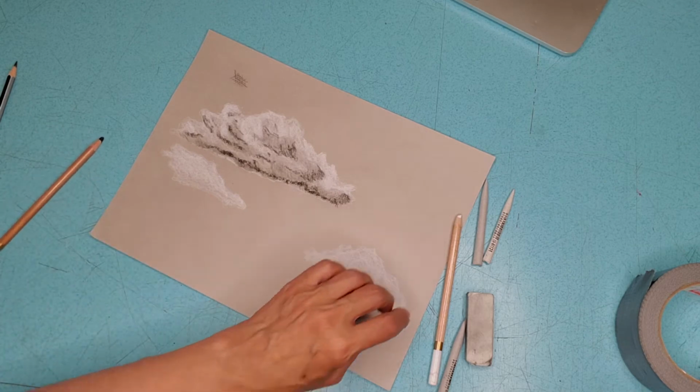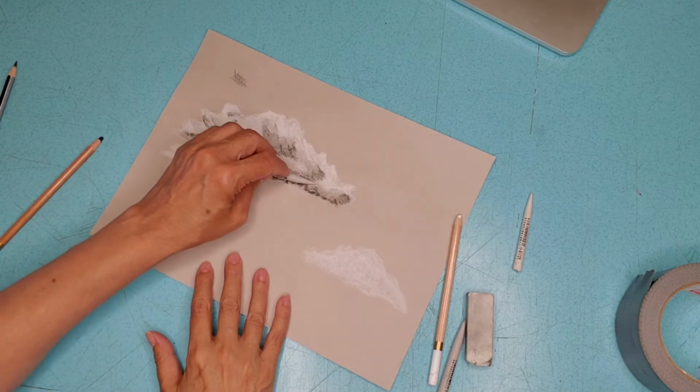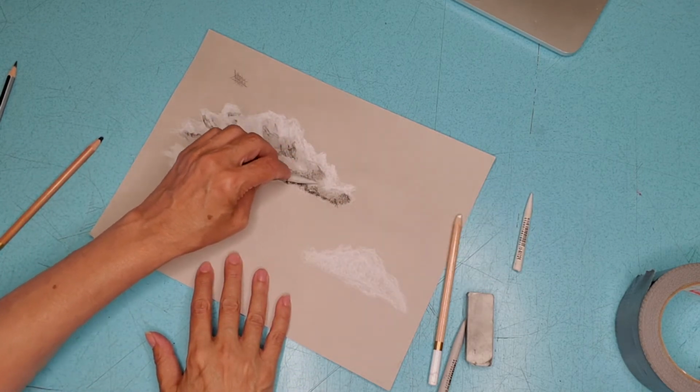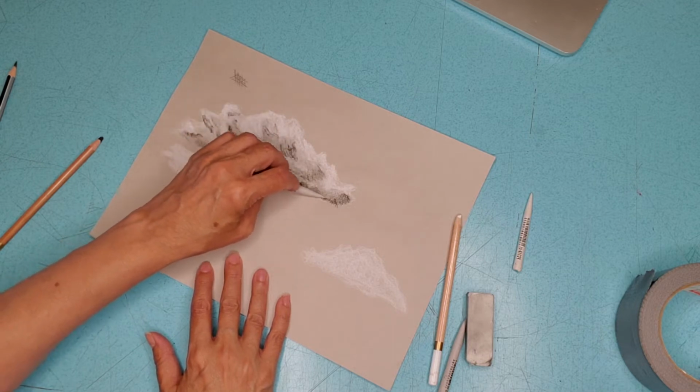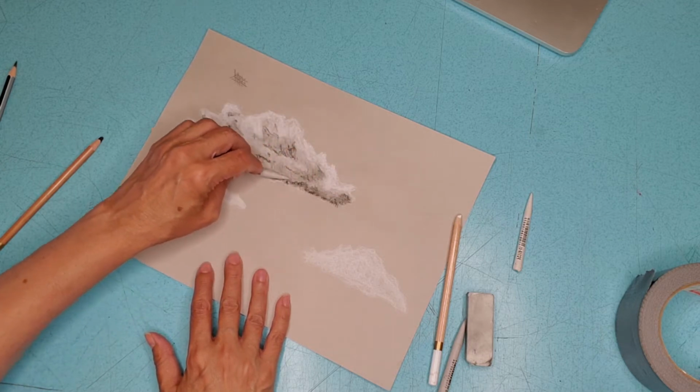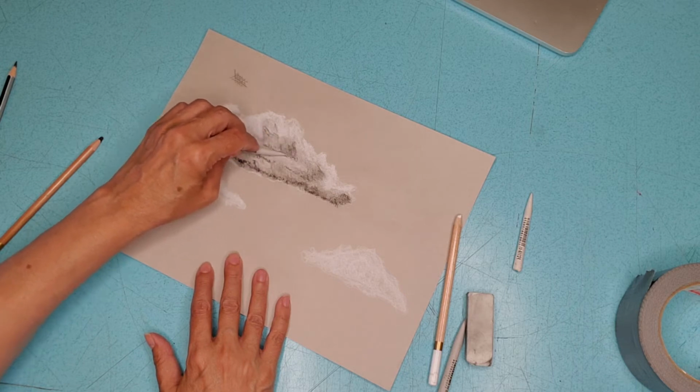Okay, then I'm going to take my blending tool and I'm going to go gently in circles again, rubbing, blending it in.